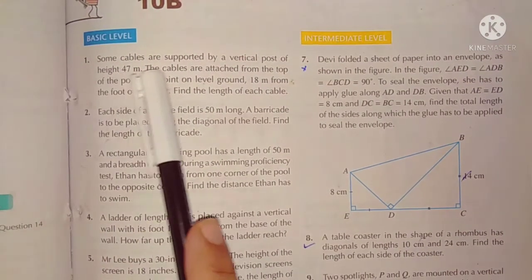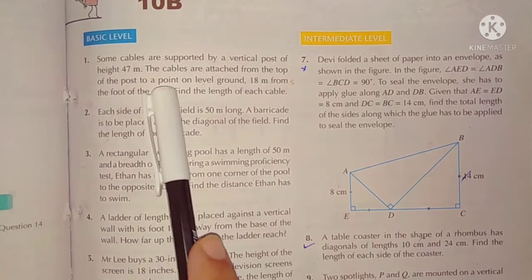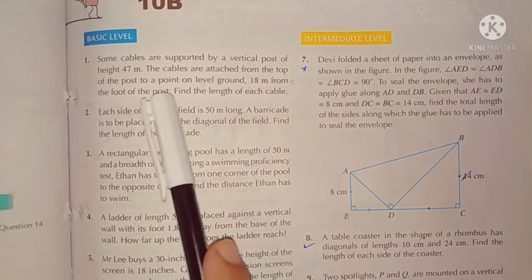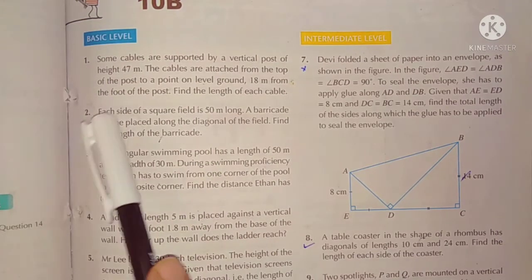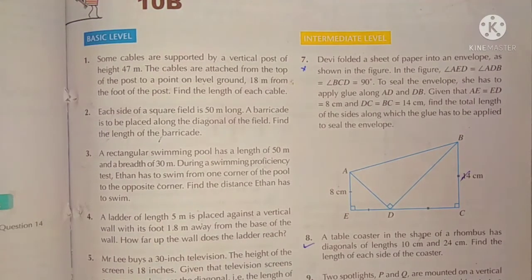Question number 1 is some cables are supported by a vertical post of height 47 meter. The cables are attached from the top of the post to a point on level ground 18 meter from the foot of the post. Find the length of each cable. So here we're going to find out the length of each cable. So first let's draw the figure so that we can find out the length of the cable.